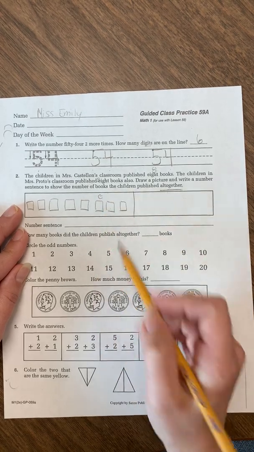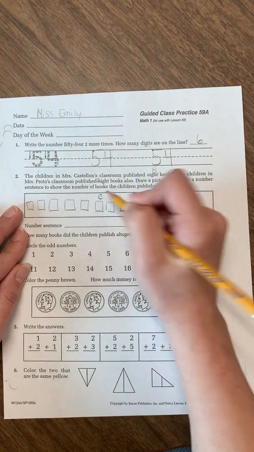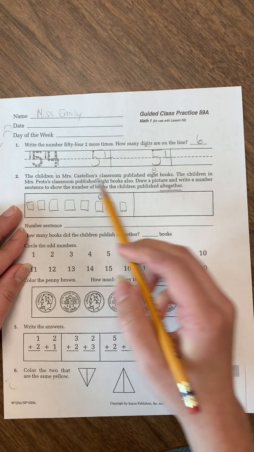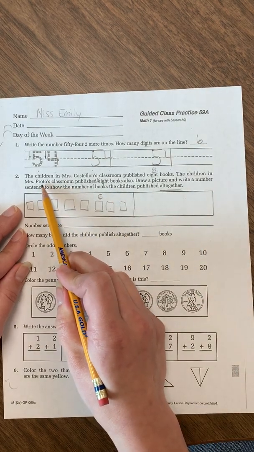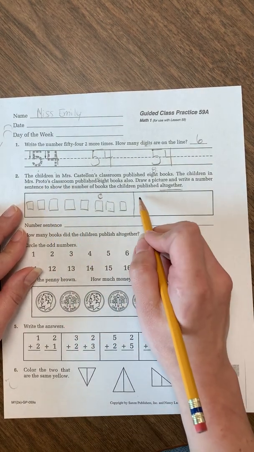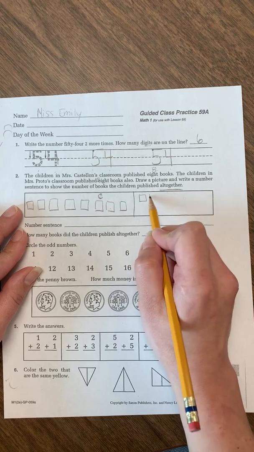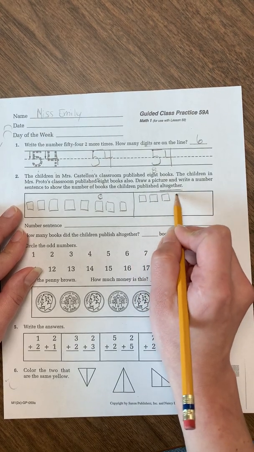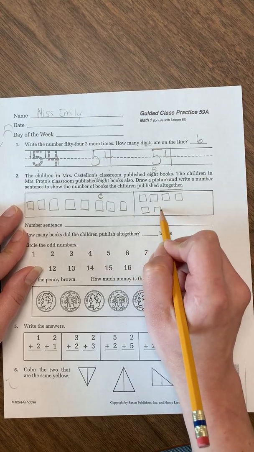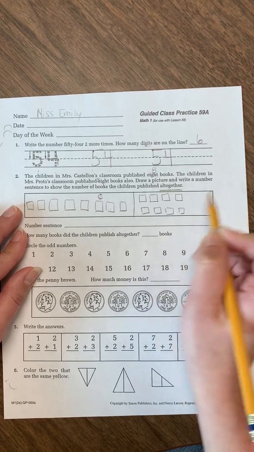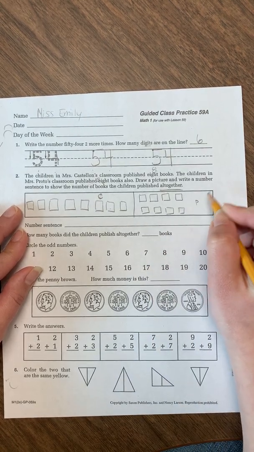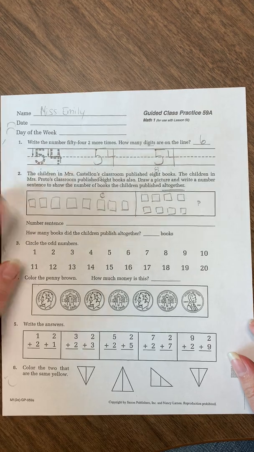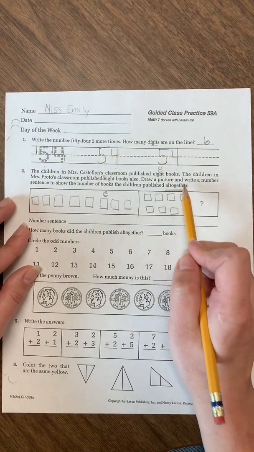C for Castellan. So I know these are their books. And then the children in Mrs. Prato's classroom, they also published 8. 1, 2, 3, 4, 5, for Prato. How many did they publish all together?